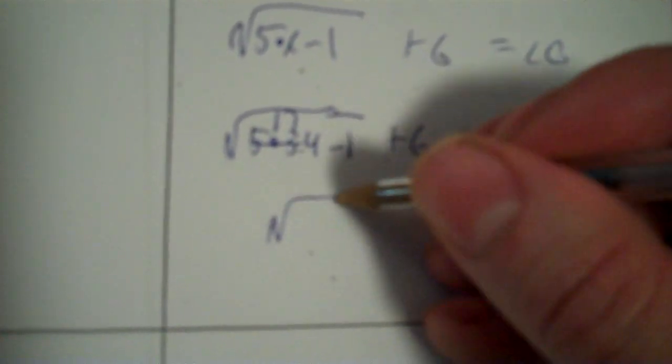I'll take 5 times 3.4 and I get 17. Then 17 minus 1, 16. So it's the square root of 16 plus 6 equals 10. The square root of 16 is 4. 4 plus 6 equals 10. 10 equals 10.